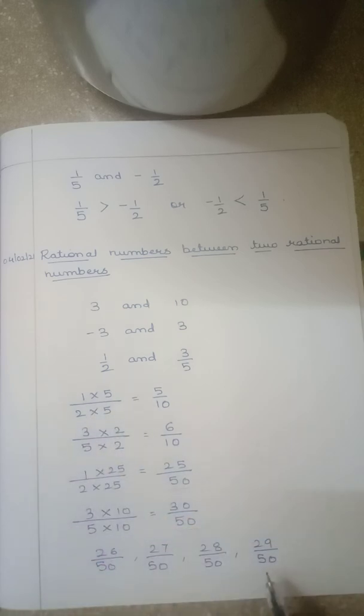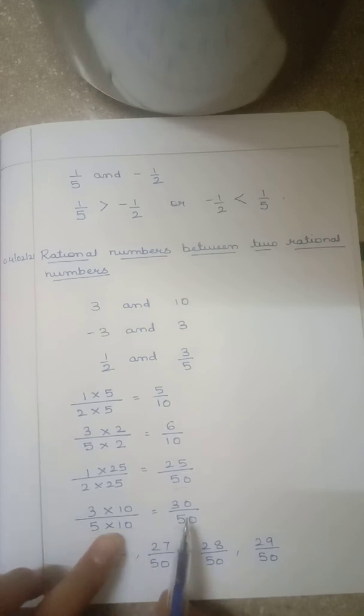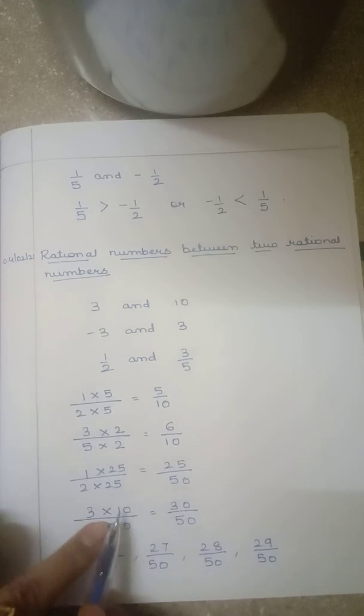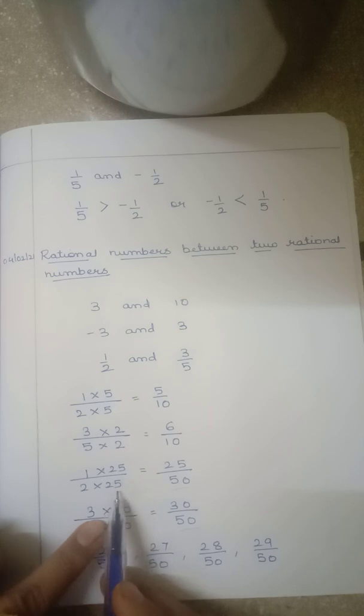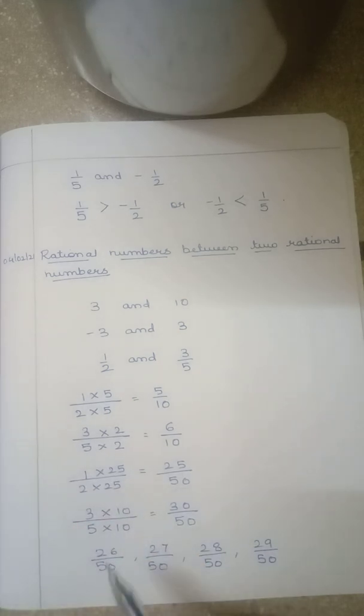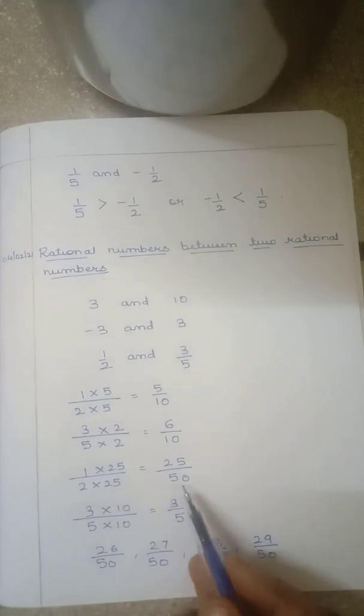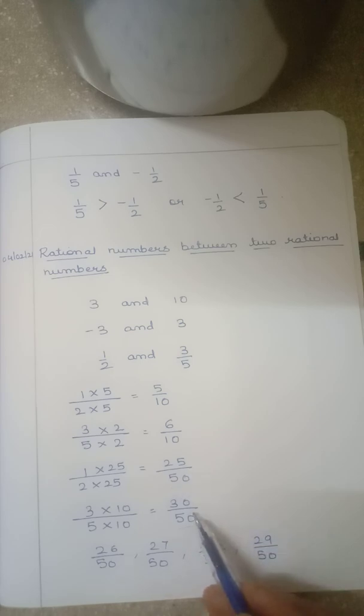Not only 4. Like this we can go on increasing the numerators and denominators by multiplying by a greater number. 10 and 25 I have multiplied. You can multiply by any other greater number, but the denominators must be the same. Then you can write infinite rational numbers in between any two given rational numbers.